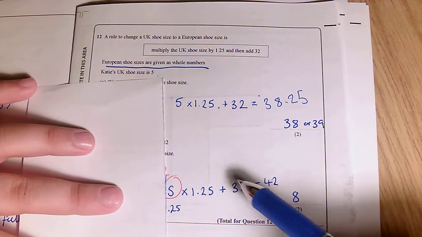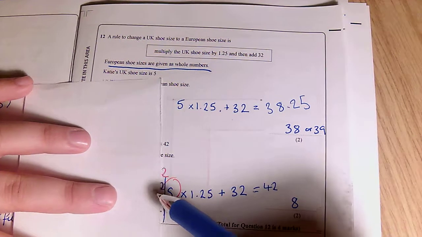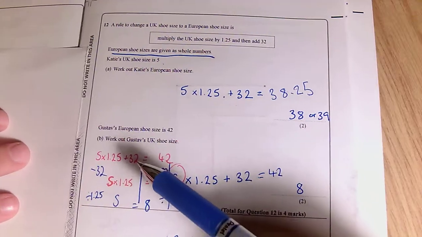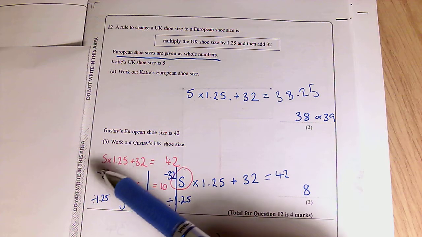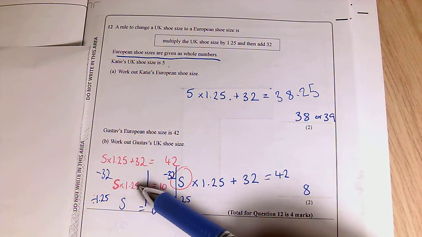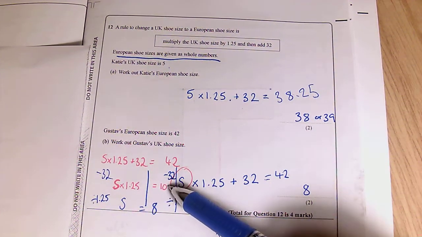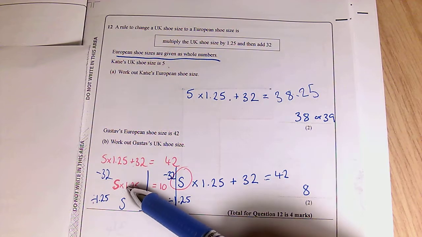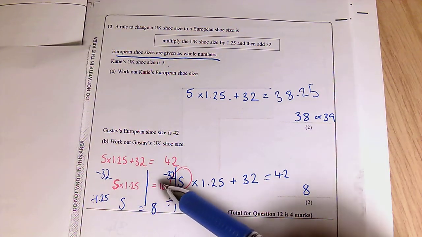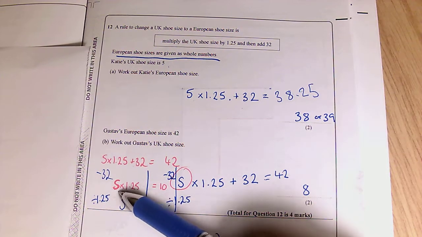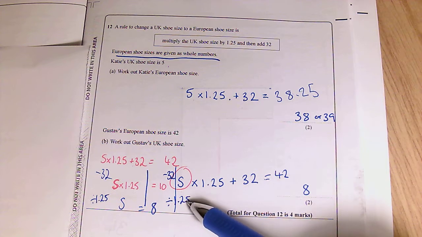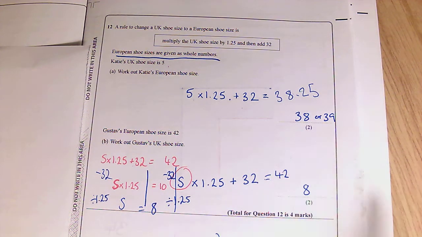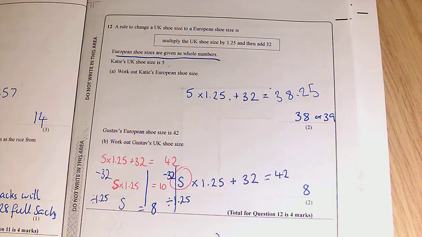So 1 mark for writing this out. And then your second mark comes from solving it. So balancing it by taking away this 32, I'm just left with S times 1.25. Take away 32 from this side, leaving 10. So his shoe size times 1.25 equals 10. If I divide both sides by 1.25, I'm left with his shoe size equals 10 divided by 1.25, which is 8. The second mark comes from getting the answer as 8.